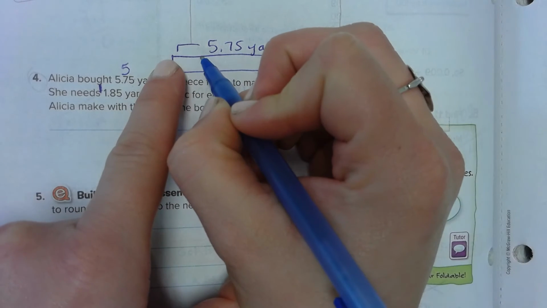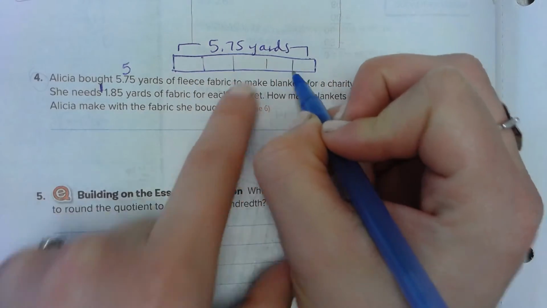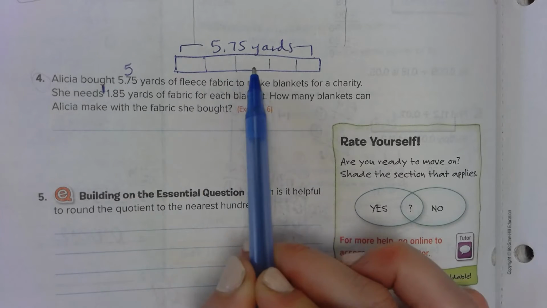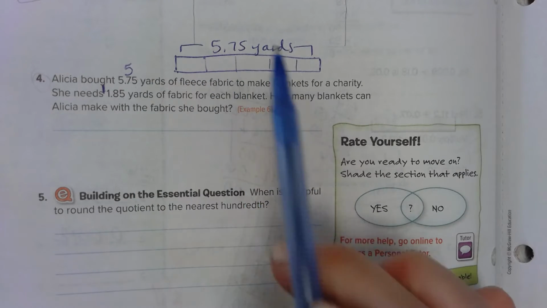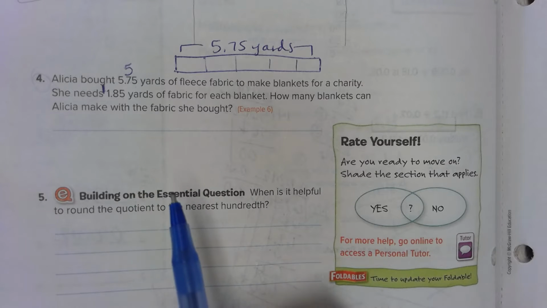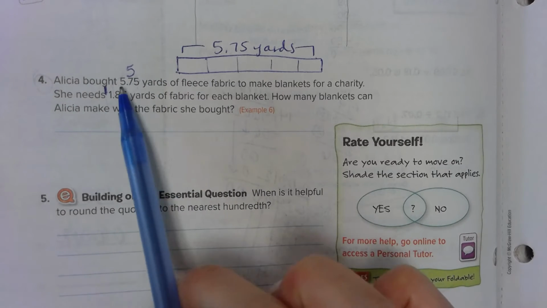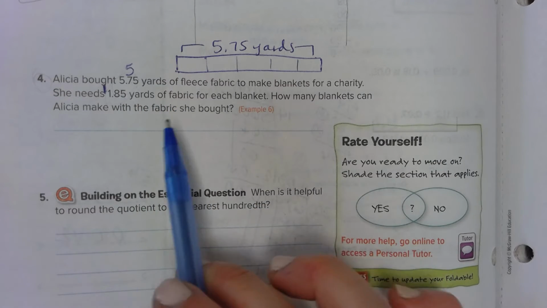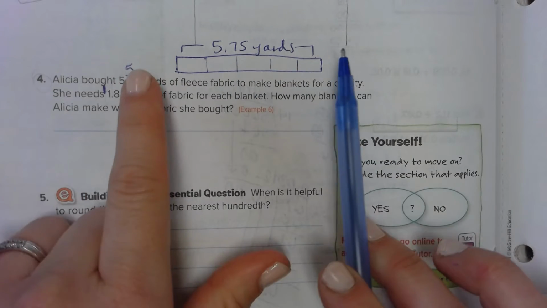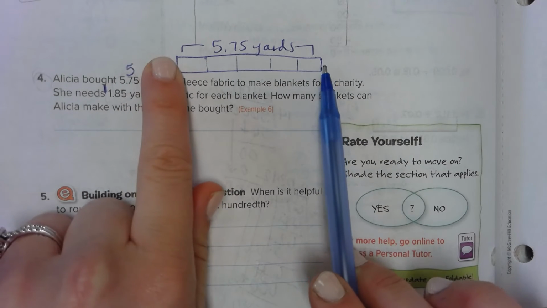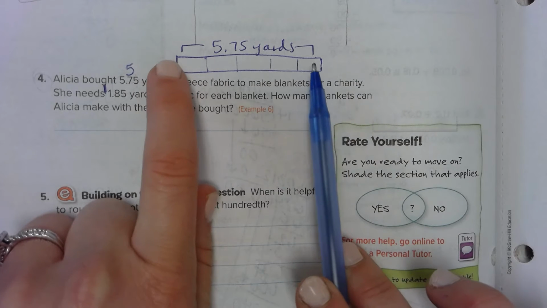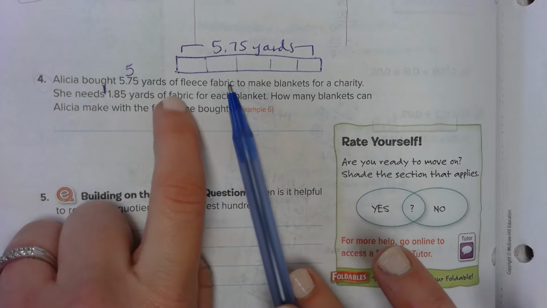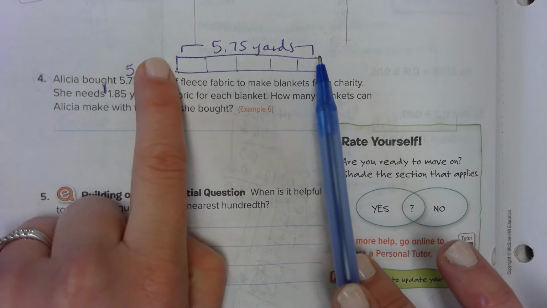Because I kind of have this answer in my head, I was able to figure out that I probably will have about 5 pieces, 5 blankets. But I don't know the exact decimal of how many blankets I can make. So you can use a tape diagram to show you, and this will work for almost every divide decimal by decimal word problem you do. Put your biggest number here. Alicia bought 5.75 yards of fleece fabric as a big rectangle, and see how many pieces need to be broken up into this big tape diagram.